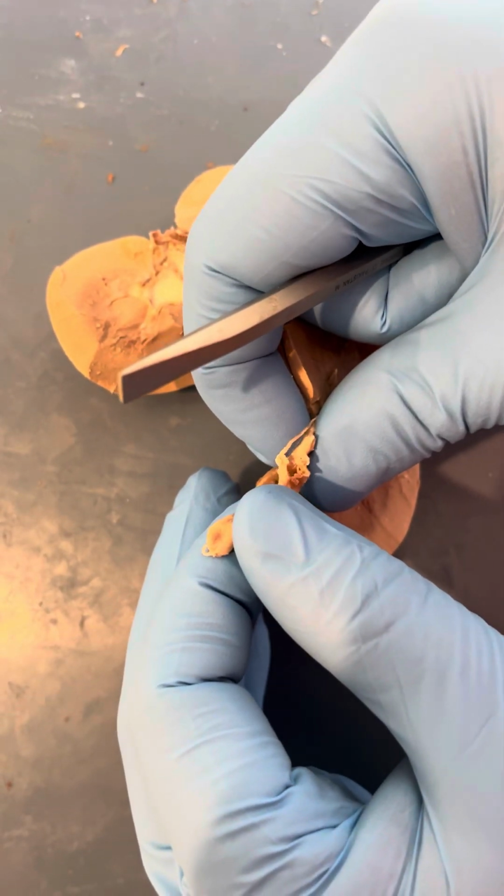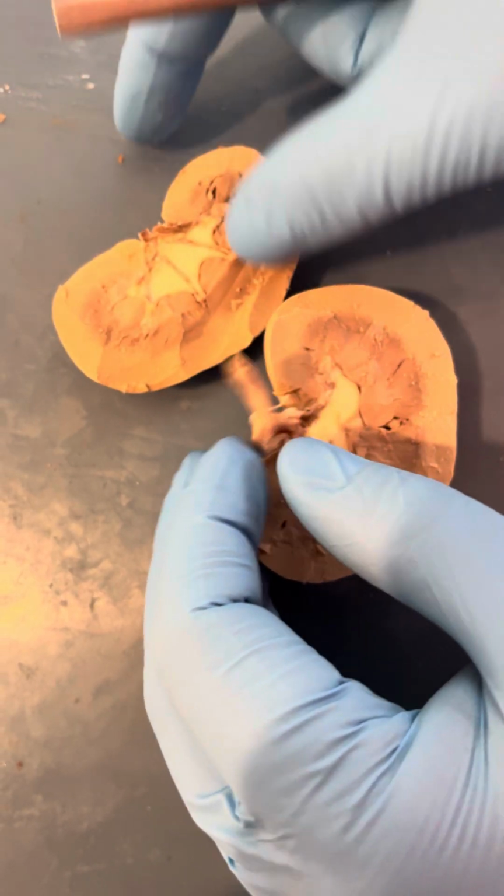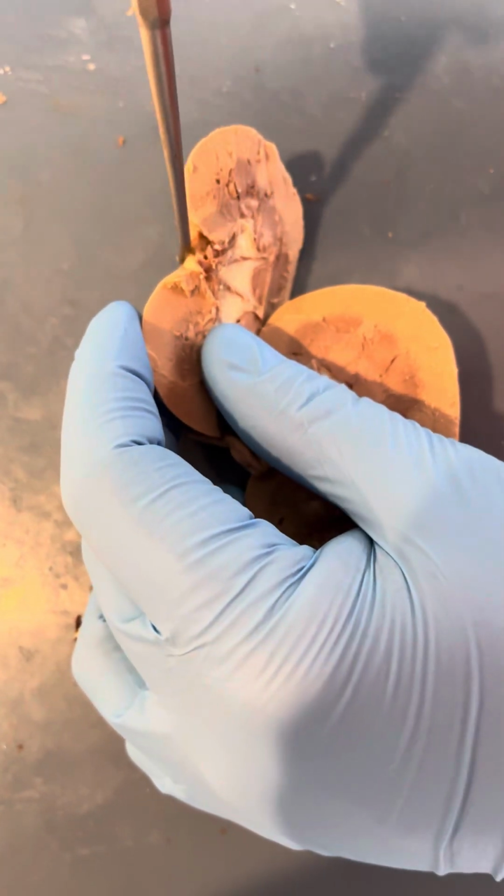The area between my two thumbs is the renal artery and renal vein. The artery runs into the kidney and allows the kidney to filter waste out of the blood, and the renal vein then returns the blood back to the body after it's been filtered.